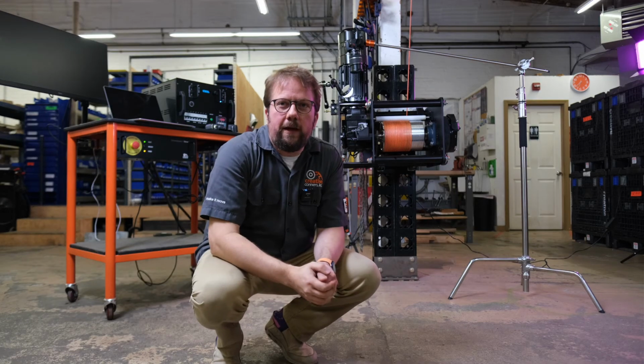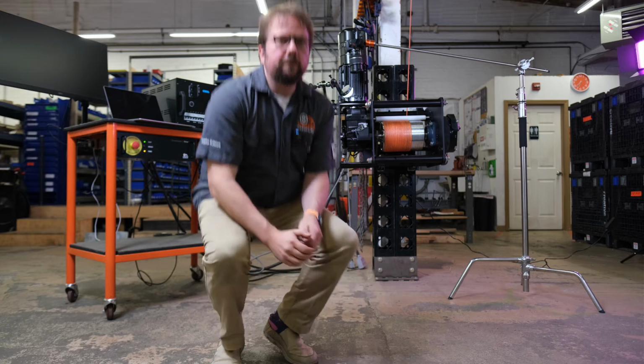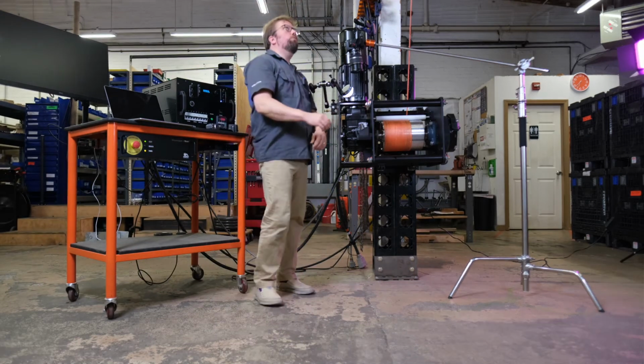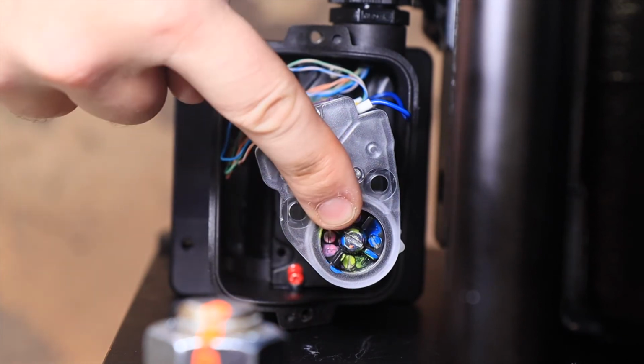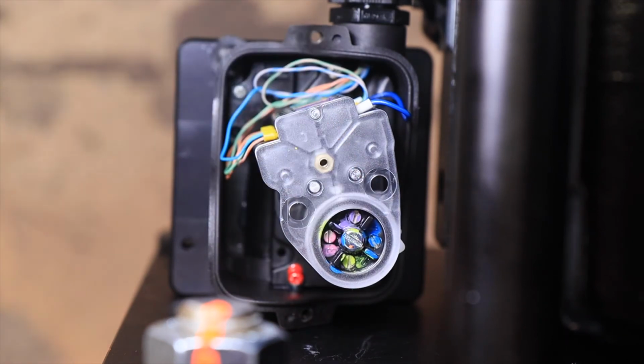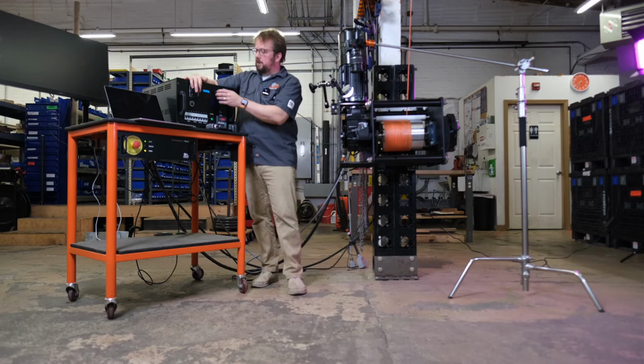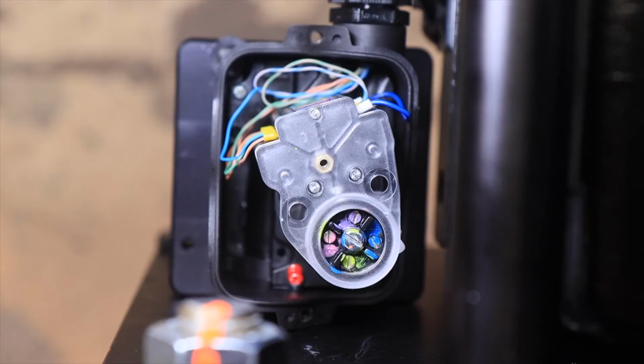Okay, let's go ahead and set the reverse limit. So, as I run the hoist down to a position that I want to be the reverse limit, pay attention to which direction the cam stack is rotating. That's going to be important when we go to set the cam. So, running in reverse, hopefully you can tell that the cam stack is moving clockwise.